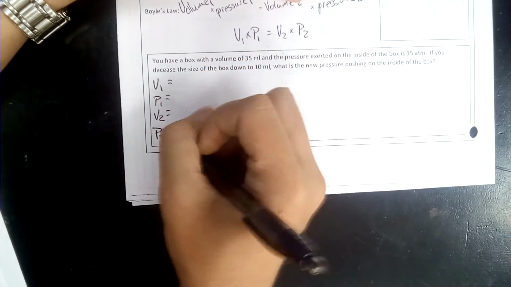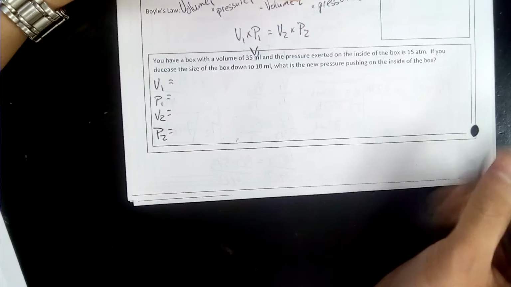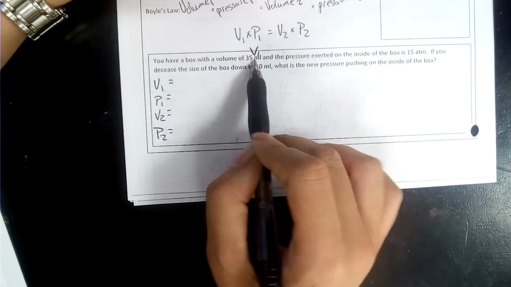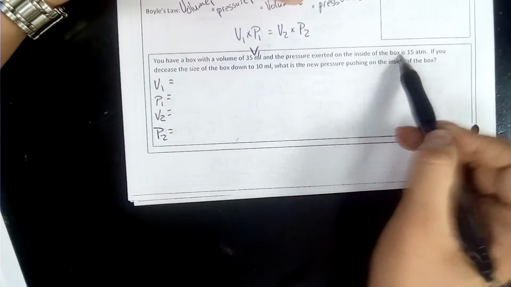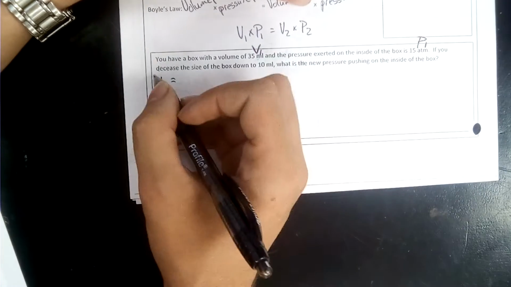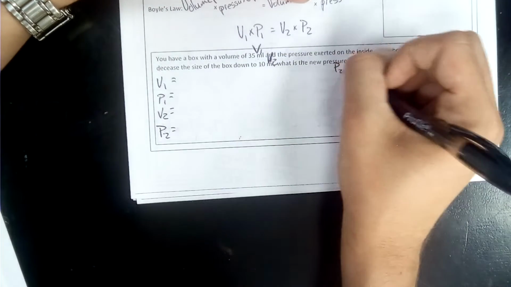So our starting volume is going to be the 35 milliliters, because that's what it tells us in the problem. You have a box with a starting volume of that. The pressure on the inside of it, so our pressure is measured in atmospheres, so that's P1. We decrease the size of the box down, so 10 milliliters is our V2, and P2 is what we're looking for.